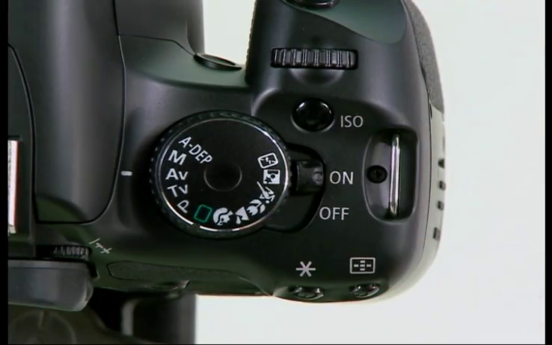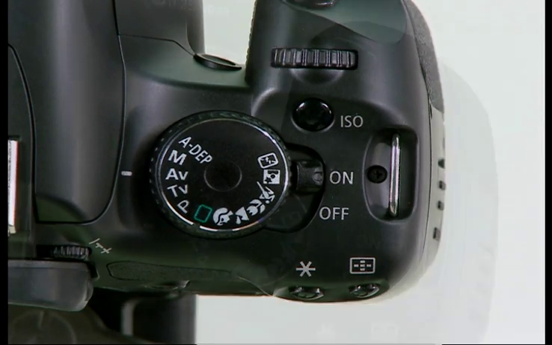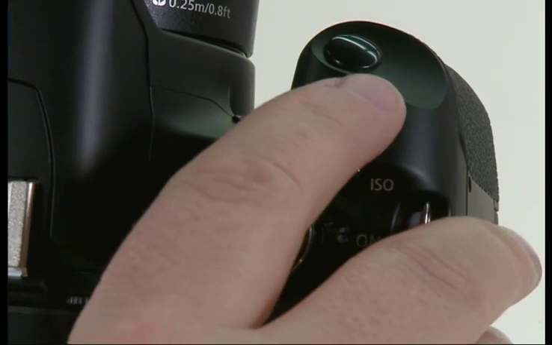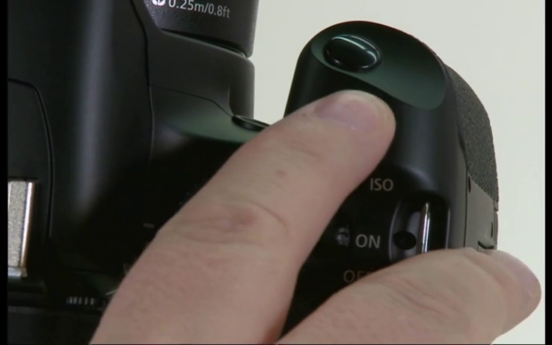The next setting on the mode dial is AV or Aperture Value mode. When shooting in this mode, you'll set the aperture value and then the camera will calculate the shutter speed necessary for a proper exposure. Select this mode when you want to create a long or short depth of field. To use this mode, set the mode dial to AV and press the shutter button halfway down. Turn the main dial to select an aperture value as you watch the display through the viewfinder. Once you've made your selection, press the shutter button to take the picture.